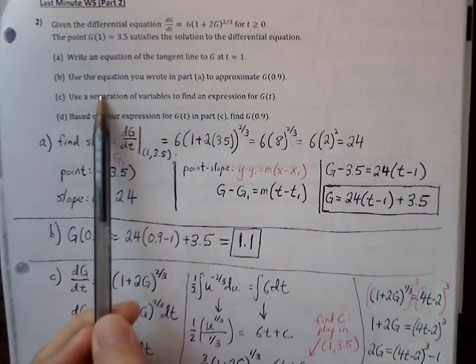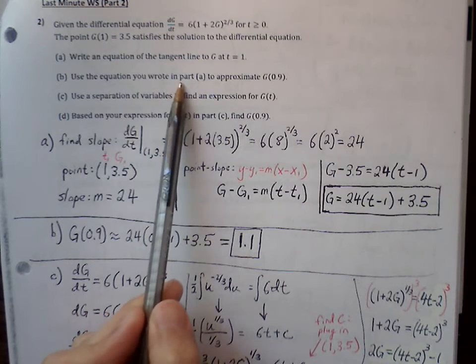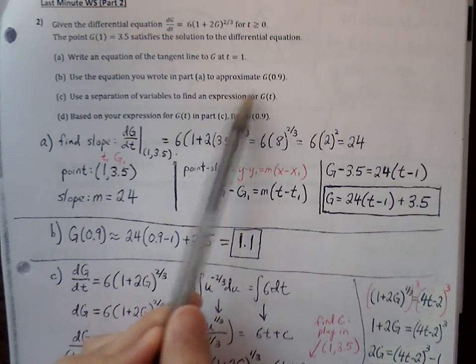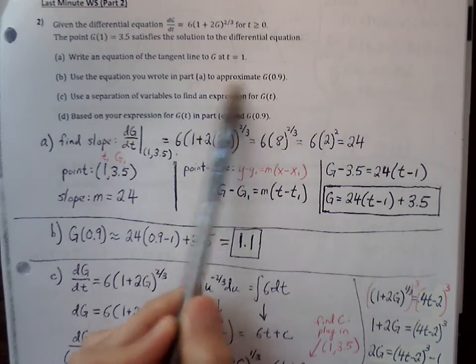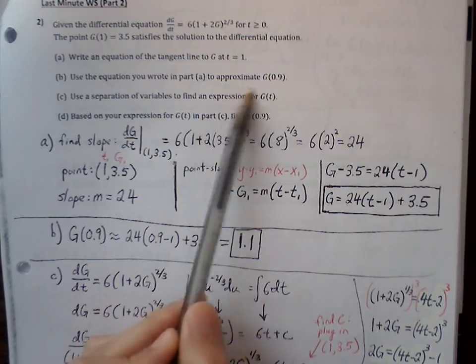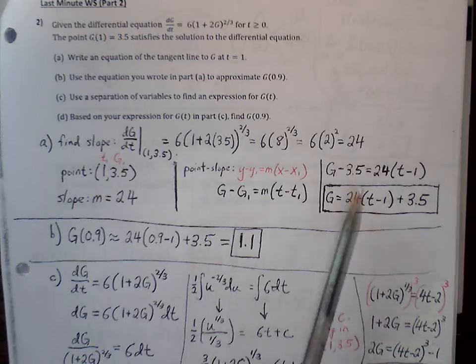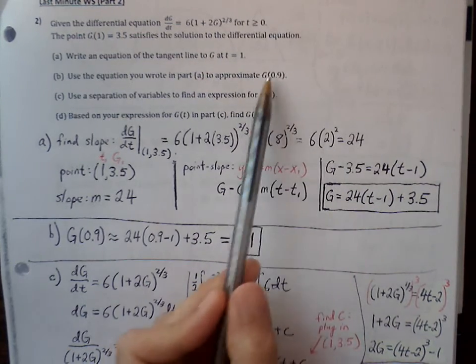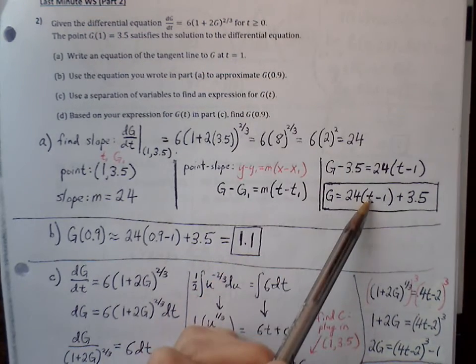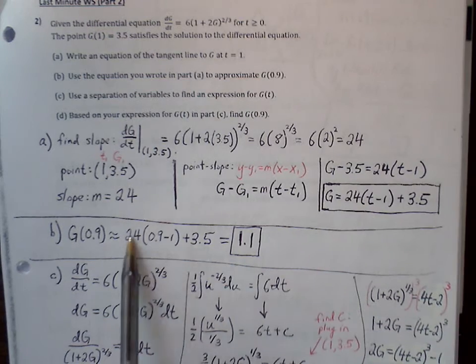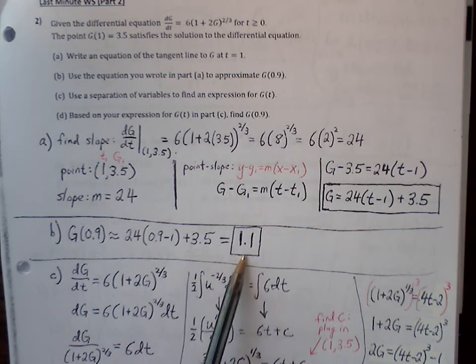Part B, use the equation that we wrote in part A to approximate g of 0.9. So this is the linear approximation here. This is where we take our tangent line and we just plug that decimal value in. So take that 0.9, put it in for the t, and the numeric answer there is our approximation.